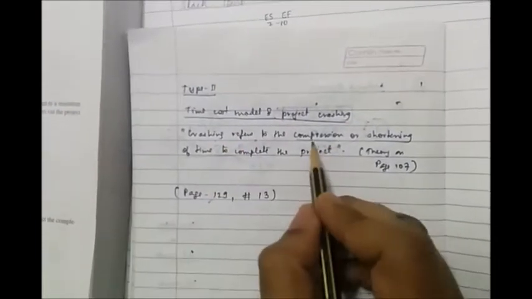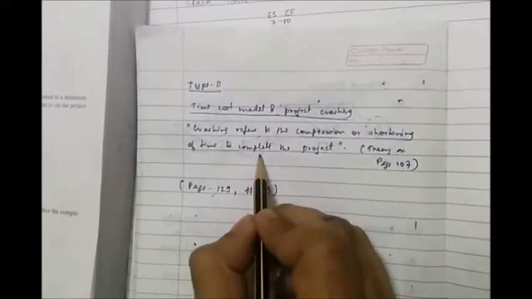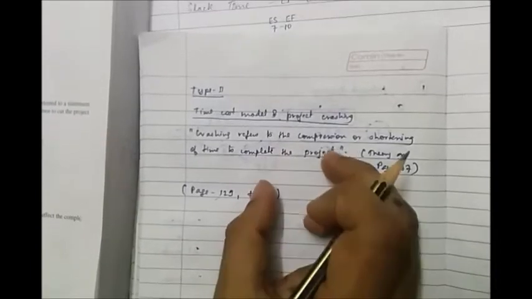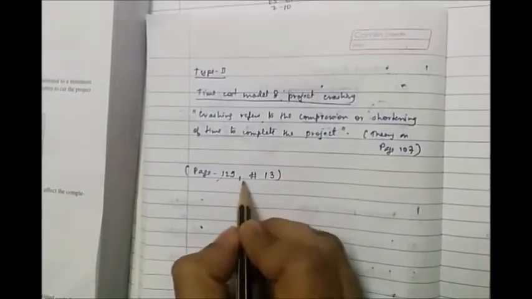The second type is the time cost model and project crashing. Crashing basically refers to compression or shortening of time taken to complete the project. Now this is achieved by reducing the time taken by each activity carefully. It has a certain amount of analysis involved, and the reduction in time taken by these activities has cost implications. We'll be discussing all these aspects through question number 13, which is given on page number 129.